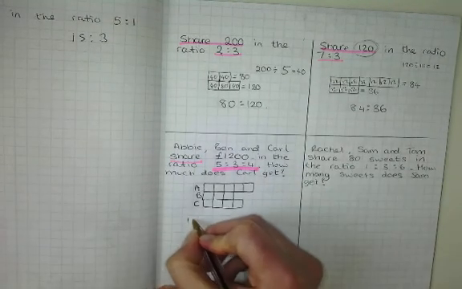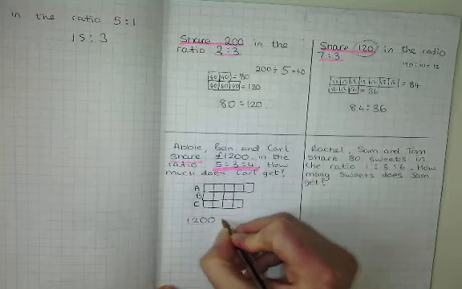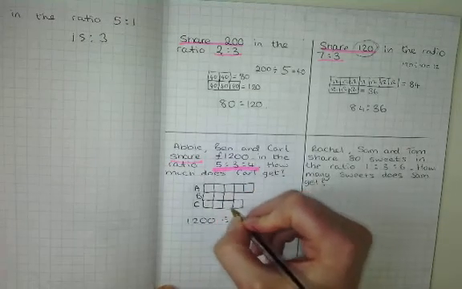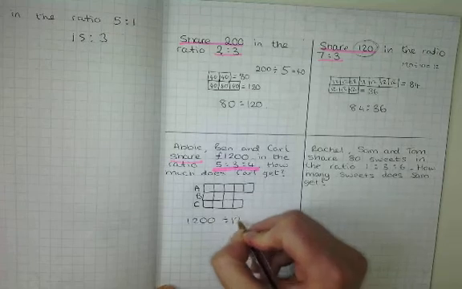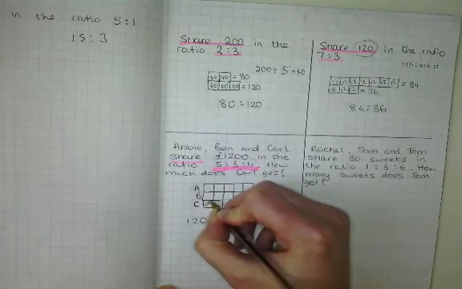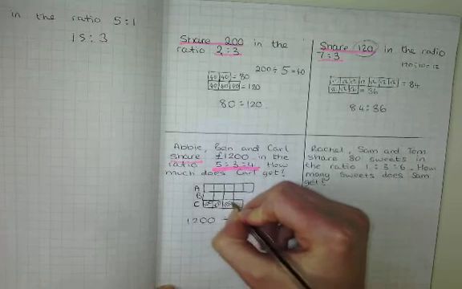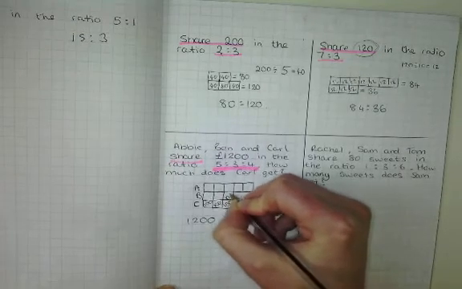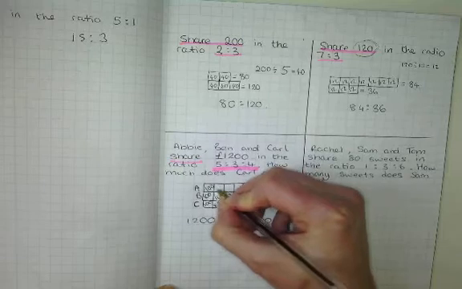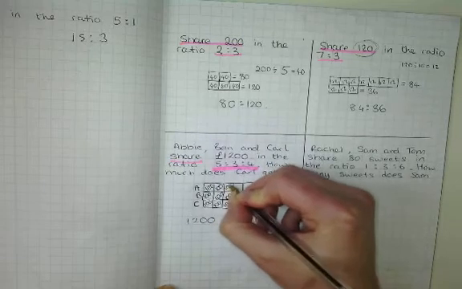So now I'm going to do 1,200 divided by 1, 2, 3, 4, 6, 8, 10, 12 boxes, which is 100. So put 100 in each box. And then I'm going to add each row up.